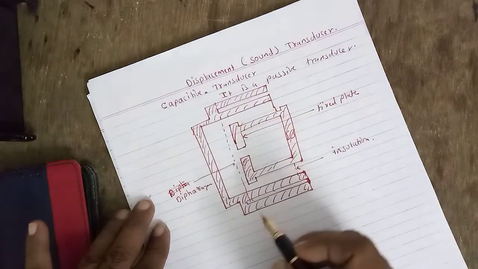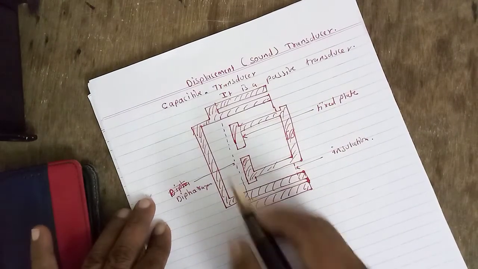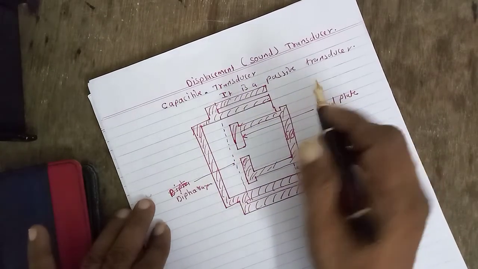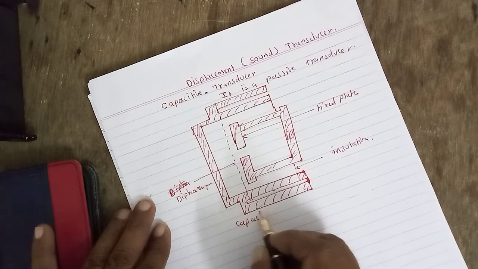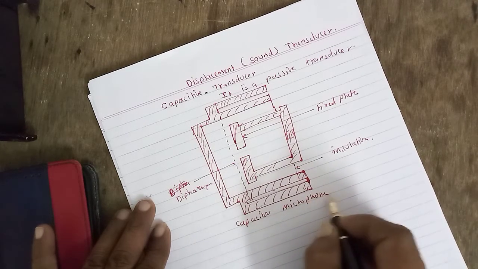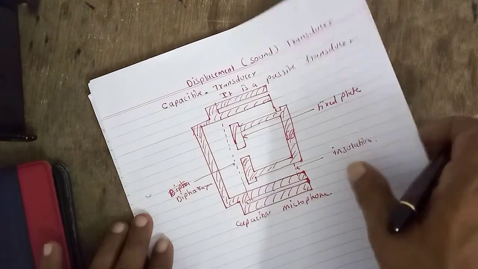This type of device is called a capacitor microphone. It is a capacitor transducer, the capacitor microphone. Now we will see how it works.